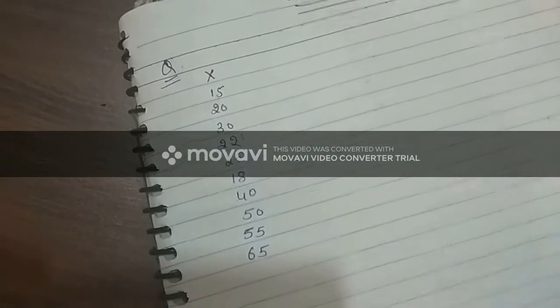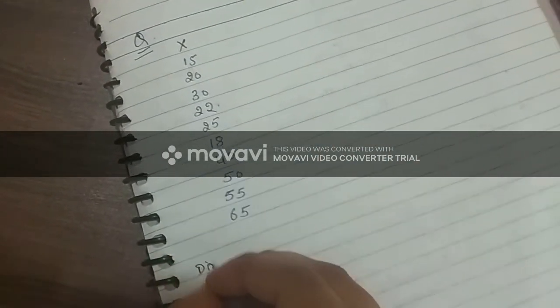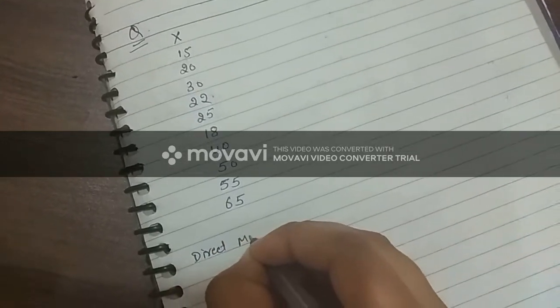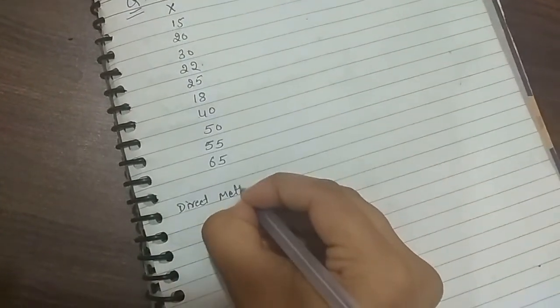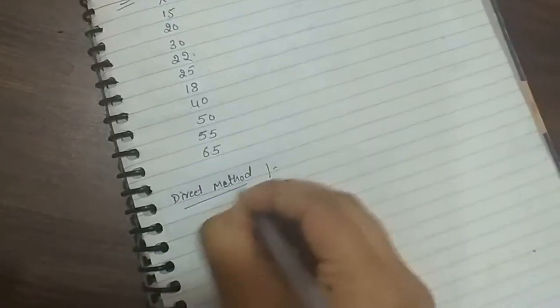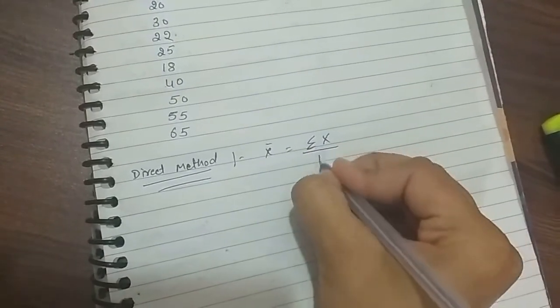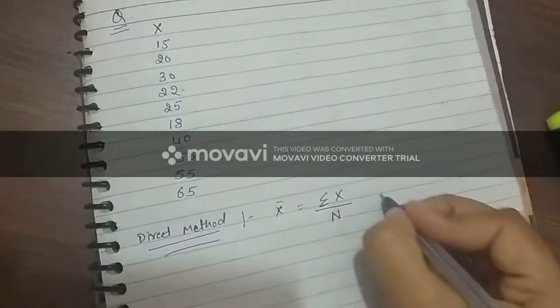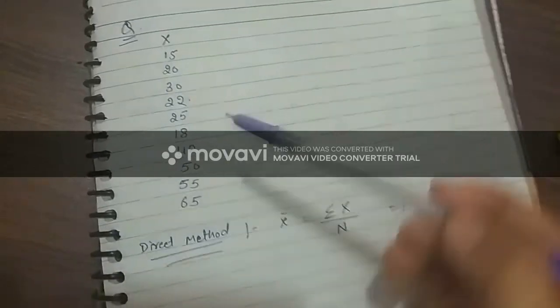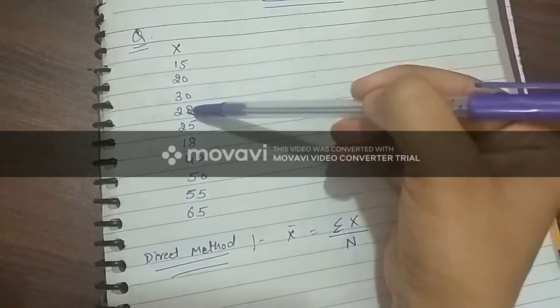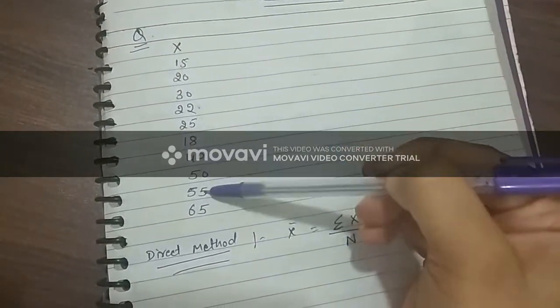Let's start with the direct method. First of all, you have to learn the methods. The first method is direct, that is sum of x upon n. And what is n? N is the number of items, that is 1, 2, 3, 4, 5, 6, 7, 8, 9, 10.